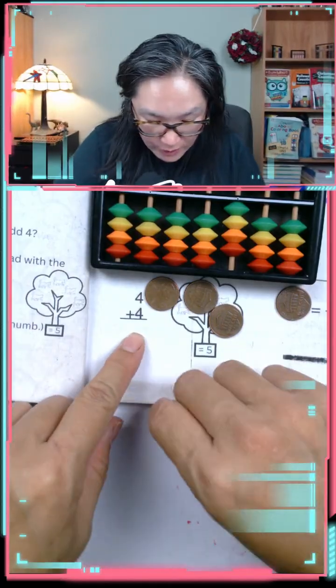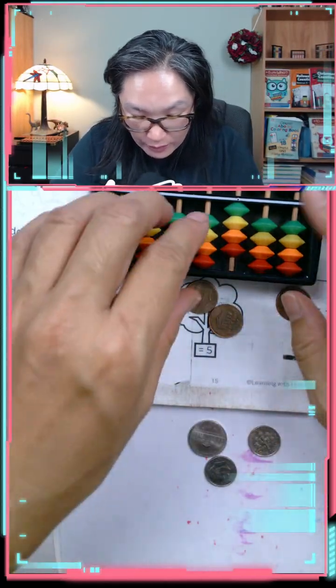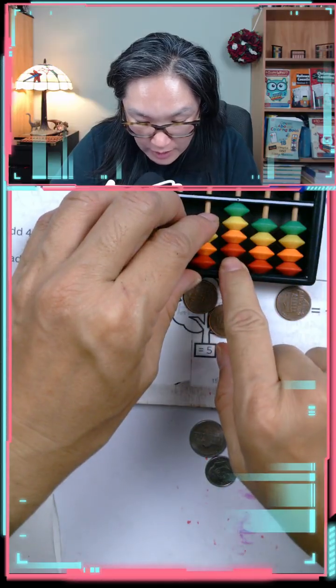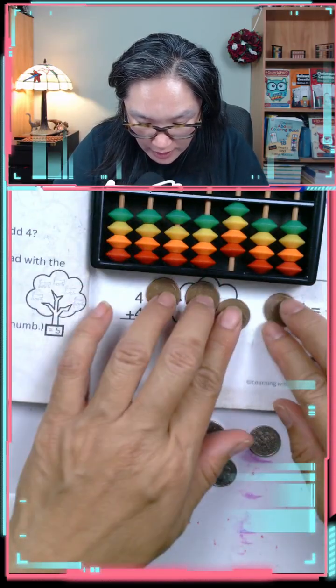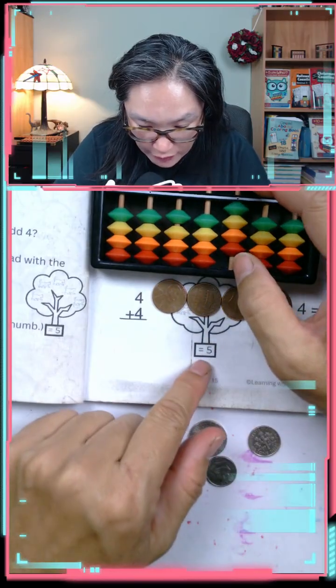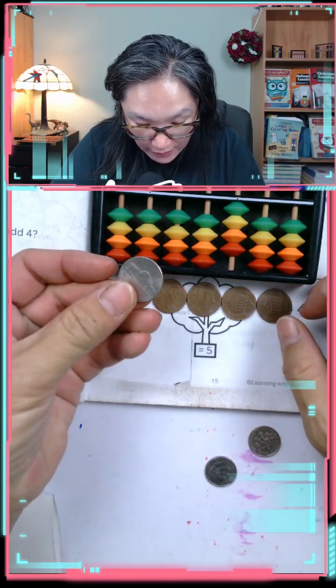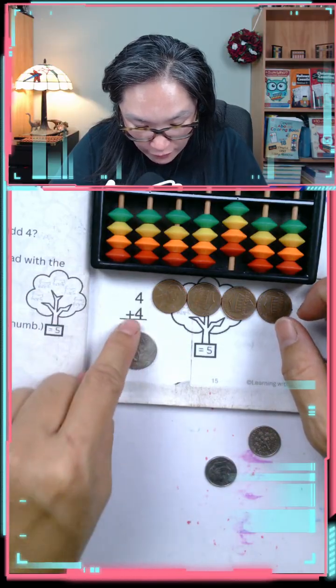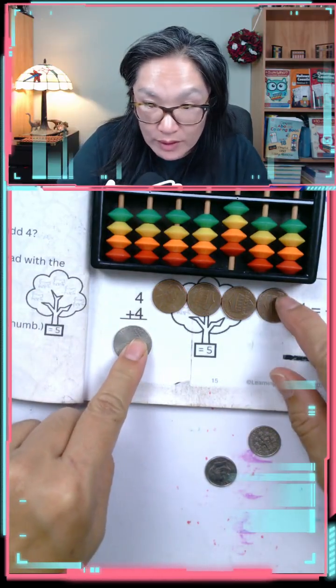I want to add the 4, but guess what? I don't have any more room to add more beads, right? So what do I do? I have to utilize the 5. To utilize the 5, that's too much. If I give you the 5 for the 4, that's too much. I need to take away the 1.